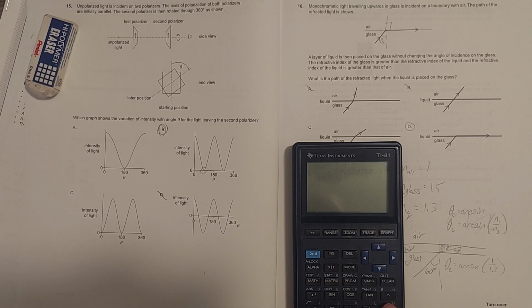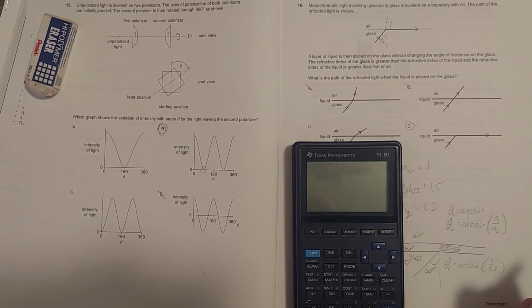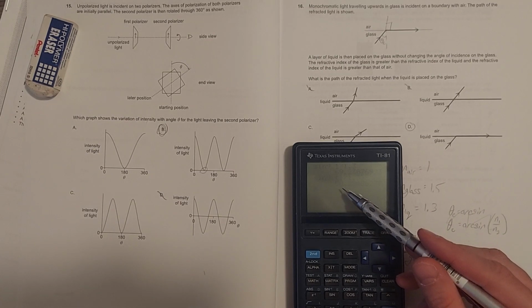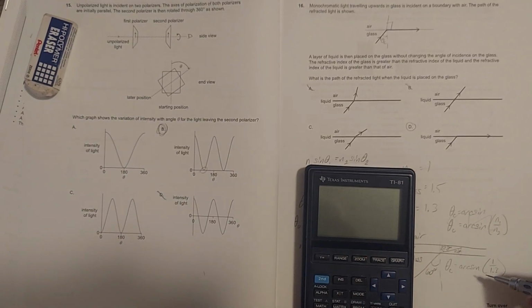Just want to see something real quick about this calculator. There we go. That makes more sense. Okay. See, this did the inverse sine of 1 and then divide by 1.3. This is proper. So 50 degrees, even more. So we're still going to have that same sort of deal happen. Because again, we're beyond the critical angle going from here to there.